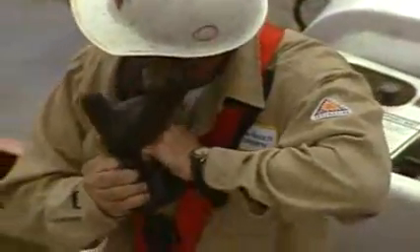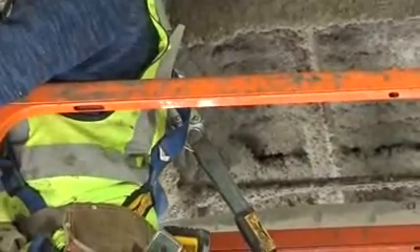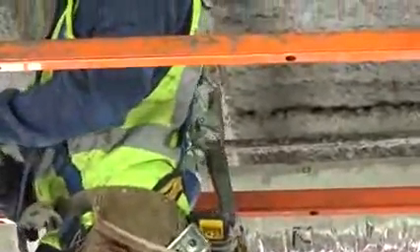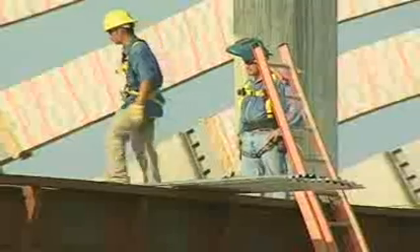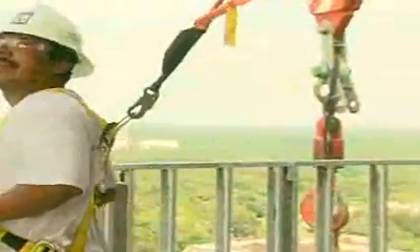OSHA has mandated that employers must pay for the protective equipment, including personal protective equipment, that is used to comply with OSHA standards in the workplace. Regardless of the PPE being used, OSHA requires it to be used and maintained in a sanitary and reliable condition. In addition, the PPE must be of safe design, reliable, and constructed for the work to be performed.